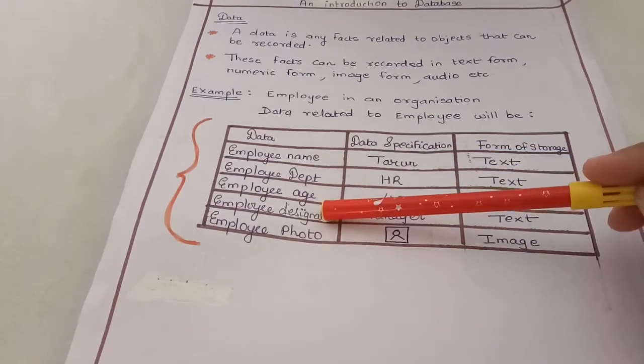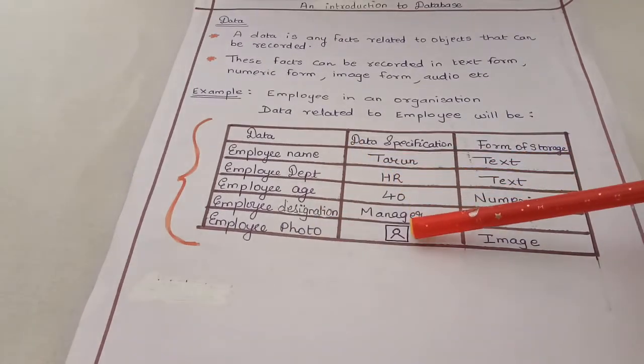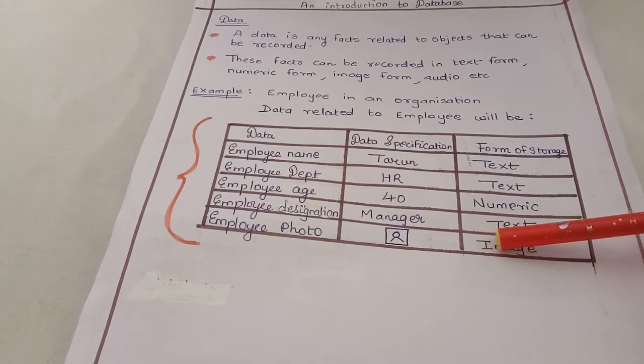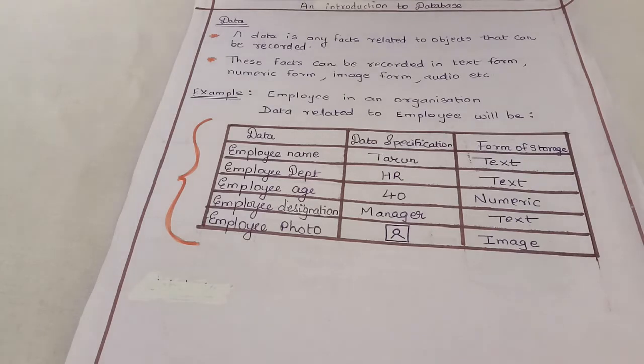Similarly, designation, and coming to the photo, an employee might have a photo. This photo is stored in image form. It can't be stored in text or numeric form; it is stored in image form. So this was just a short example of how data is stored. Now you understood what data is and in which form it is stored. Now we will come to our main topic, that is database. Now we will see what a database is.